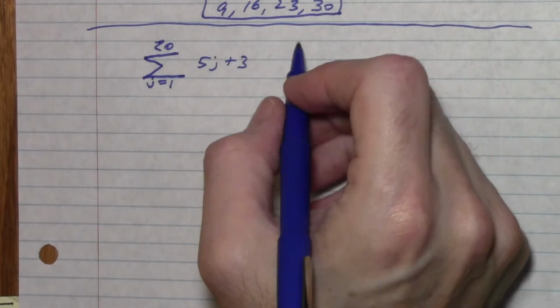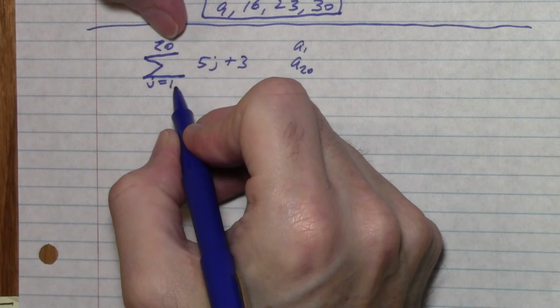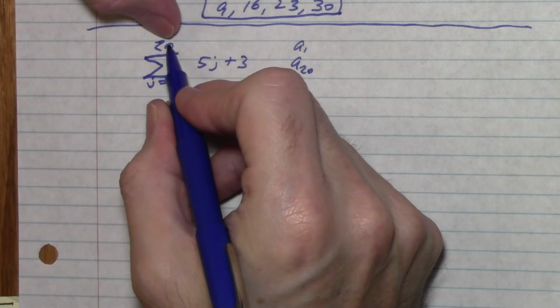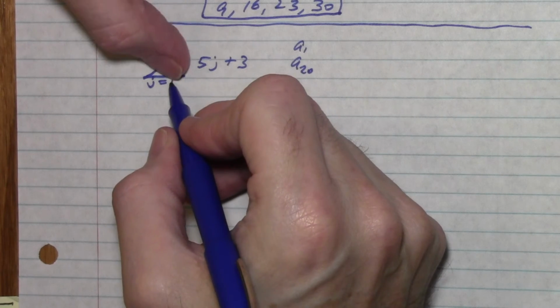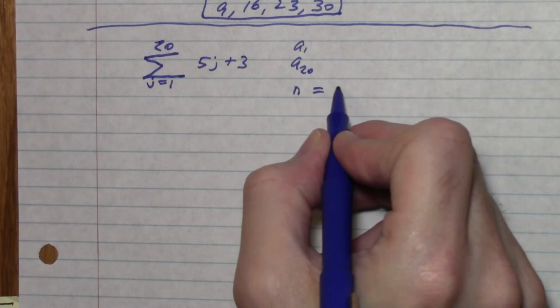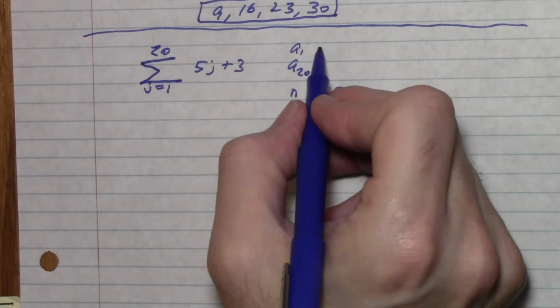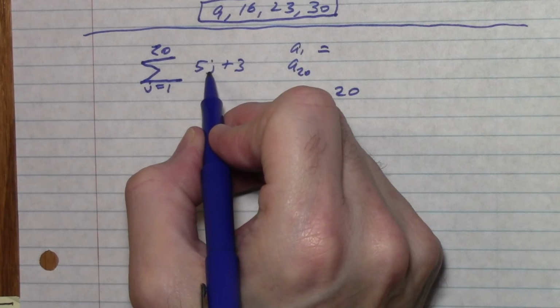Alright, so we need to know the first term, we need to know the 20th term, and because it's from 1 to 20, we know that we can actually use that 20. 20 take away 1 is 19 plus 1, or just know that's inclusive. So that means the n is 20 numbers that we're going to be adding up. So for the first term, I'll put a 1 in here.